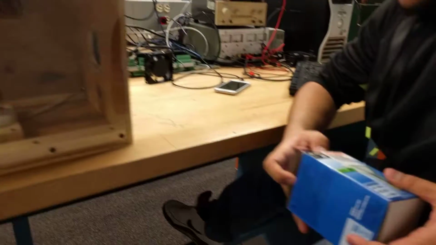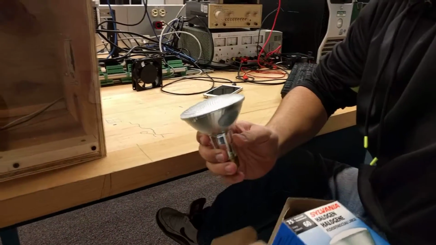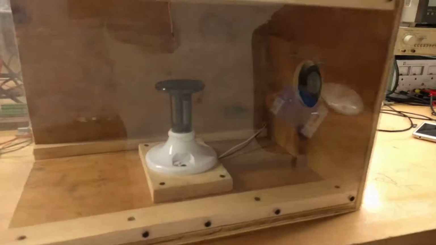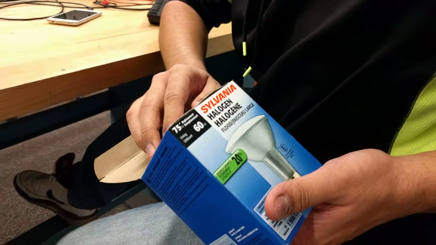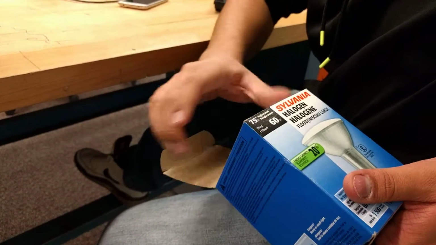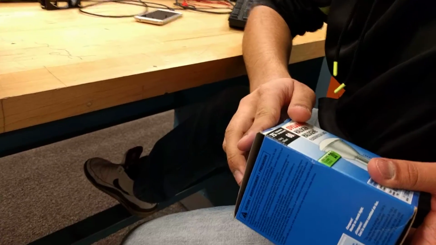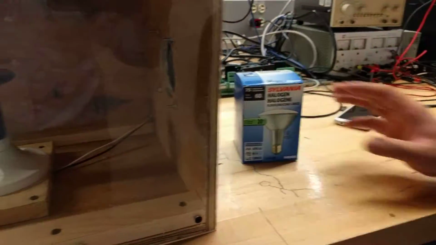We started off with a 75 watt halogen bulb, but that just didn't get hot enough. How many watts is this ceramic heater? That's 150, and this is only 60, or 75. Well, 60 is the actual amount of energy, and 75 is the replacement rating. You're right, but 60 is what determines the amount of heat, the 60 watt.